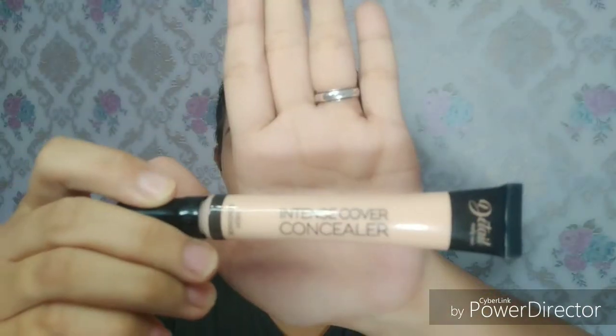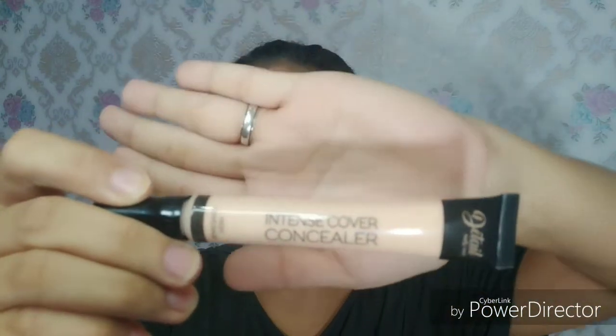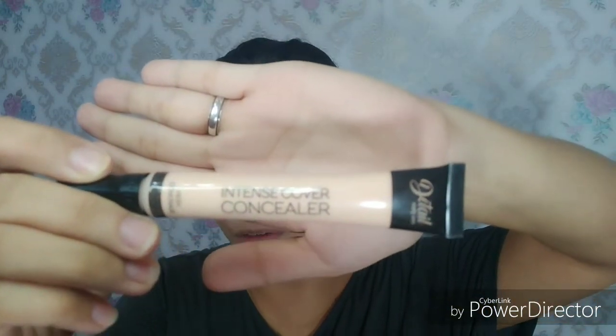Alright guys, so nakapaglagay na ako ng aking foundation, and also naayos ko naman yung aking brows. So now ipapakita na natin kung ano ba yung mga areas ng ating face, or key points areas ng ating face na dapat is na-highlight. So for today's product gagamitin natin yung Intense Cover ng ating Detail Makeover. So it is an intense cover concealer from Detail. So this is in the shade Fair.